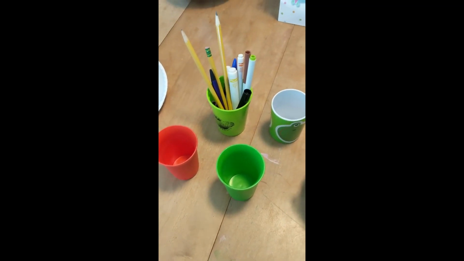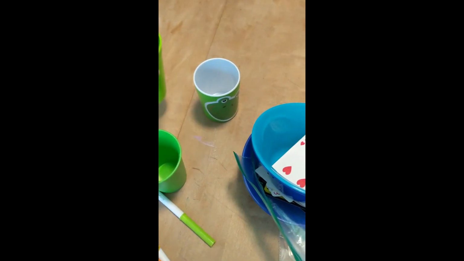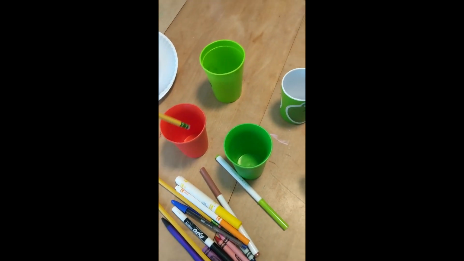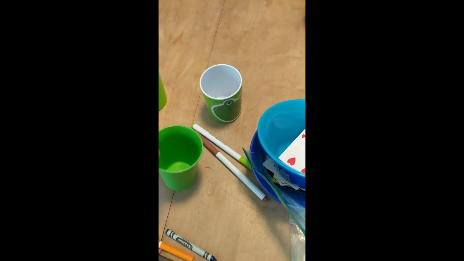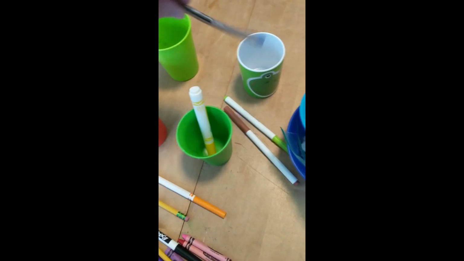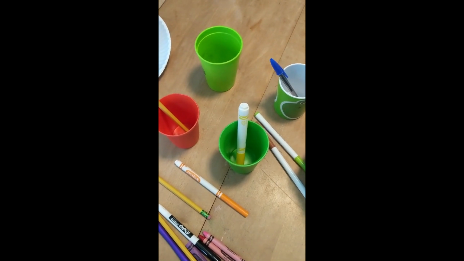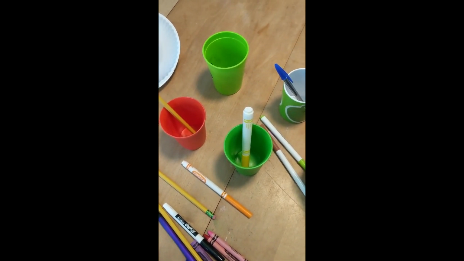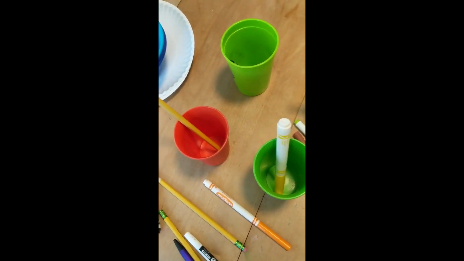Another thing I grabbed out of my cabinets was these cups and some writing utensils. So for this one, I would be asking the student to do pencils, markers, crayon, and a pen. And they just go through and sort the different types of writing utensils. Also, you could use these writing utensils for what we call a put-in task.